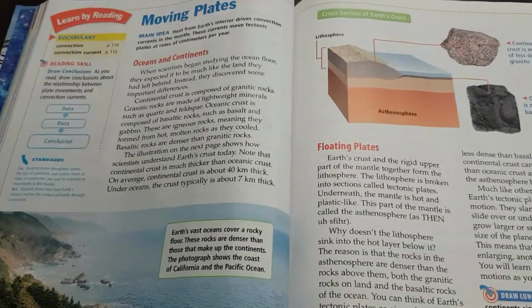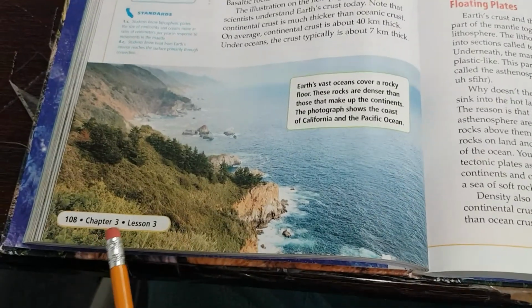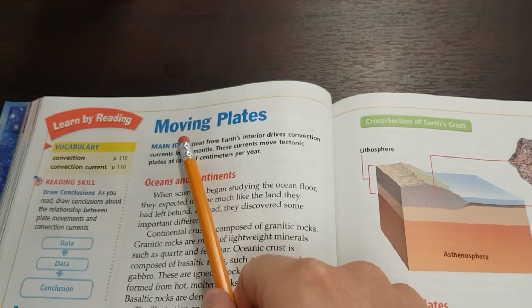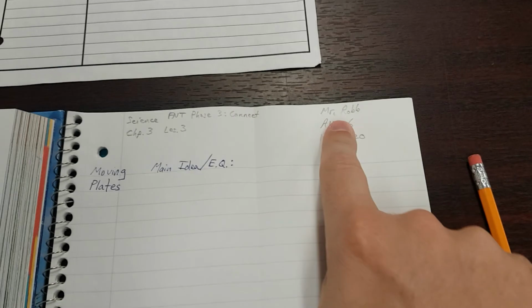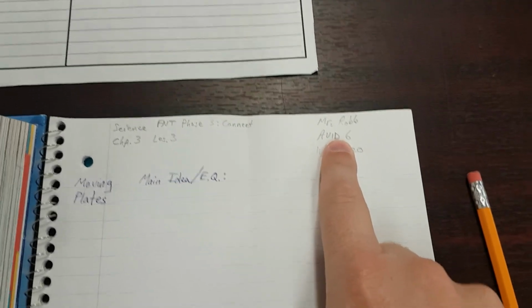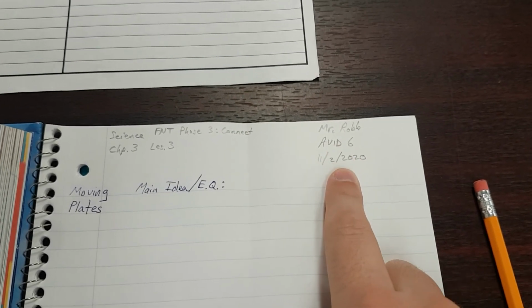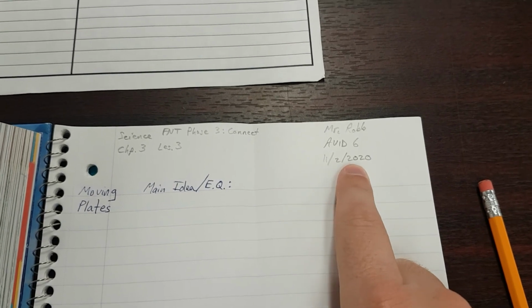All right, AVID focused note taking. We are on Chapter 3, Lesson 3, Moving Plates. Okay, first thing's the same. Write your name, AVID 6 for the class or period. Monday's date is November 2nd, 2020.